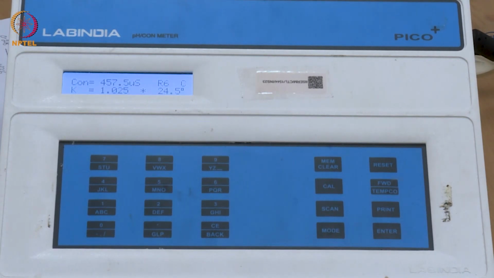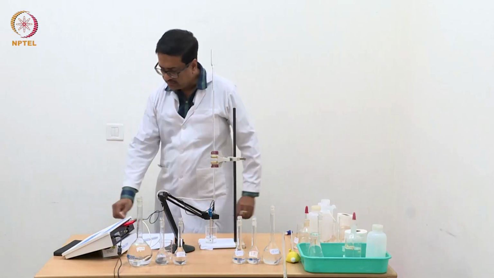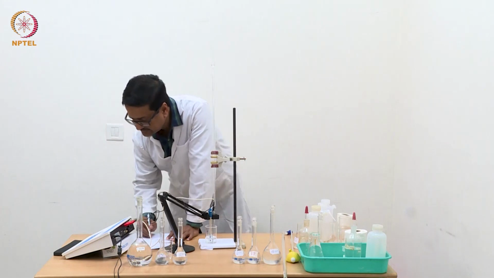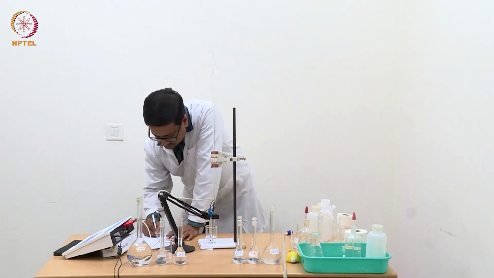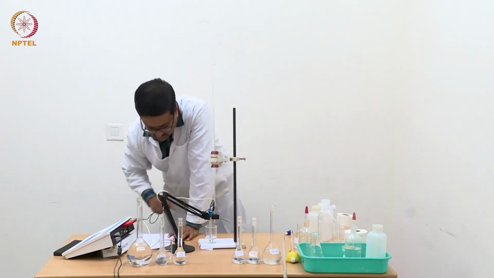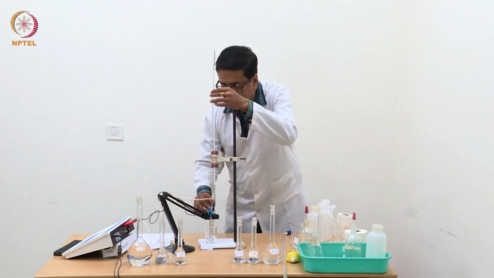Now we have reached 0.72 and the value is probably going to be 458 or maybe even 459 if we allow it to equilibrate and stabilize. Okay, so we take this reading as 456.4. And we will continue.